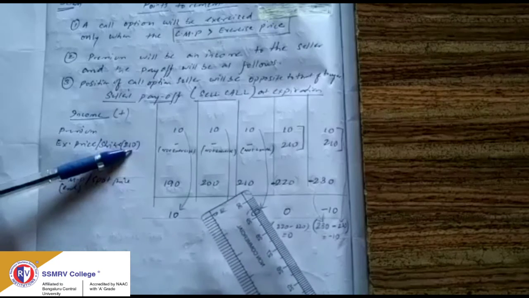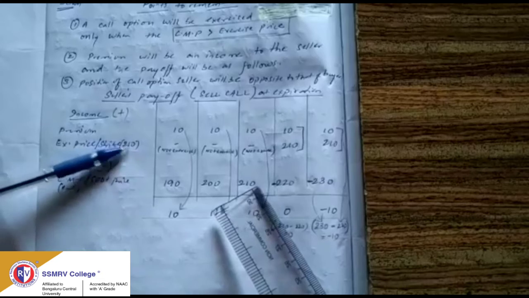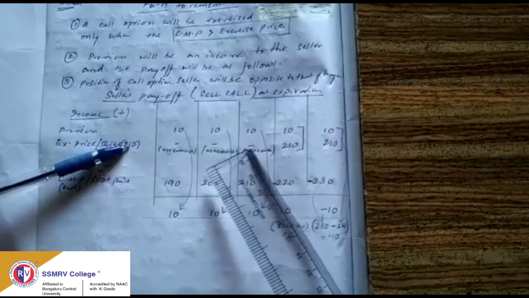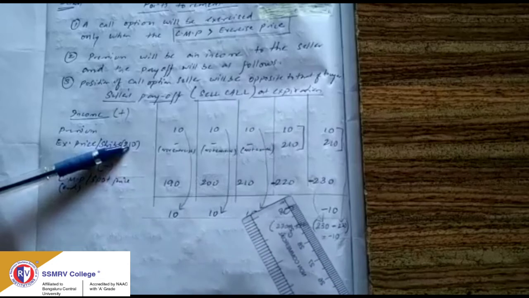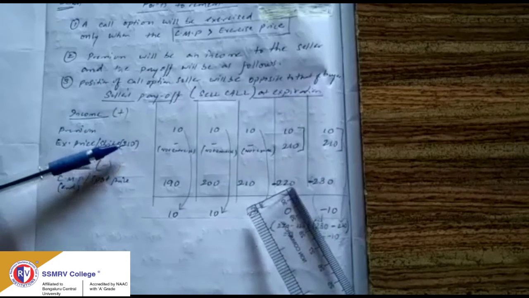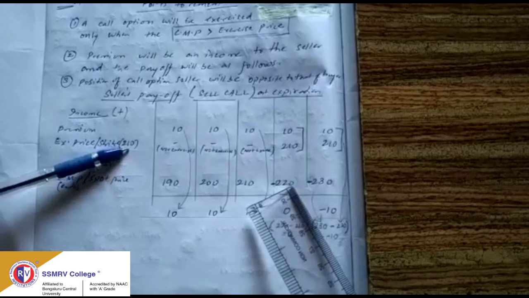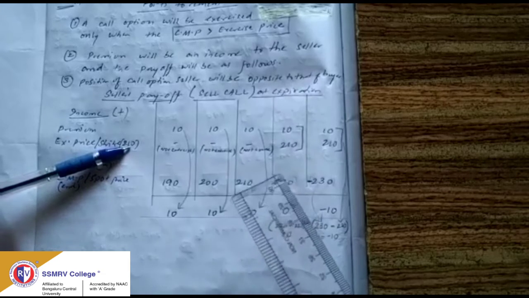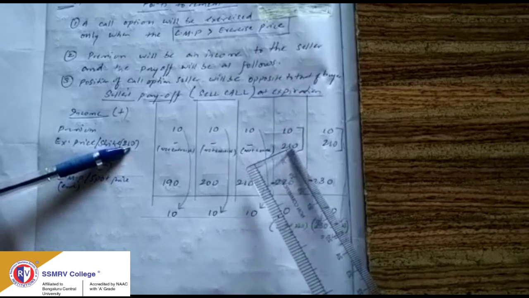Third one, is the current market price 210 greater than the exercise price of 210? No. So the option again will not be exercised. Coming to the fourth situation, is the current market price 220 greater than the exercise price of 210? Yes. So whenever an option or a contract is exercised, we have to fill that particular space.